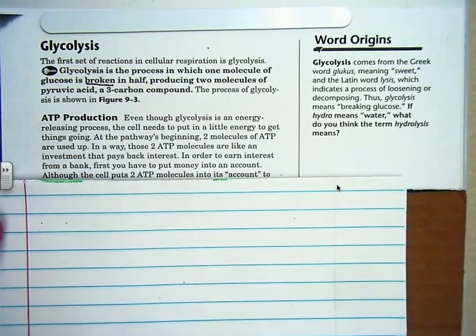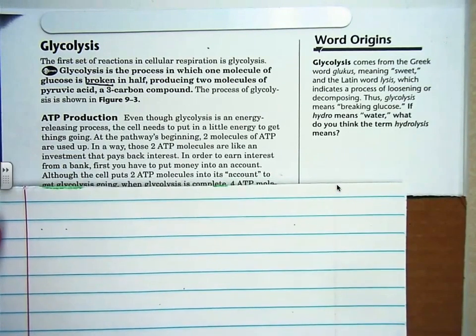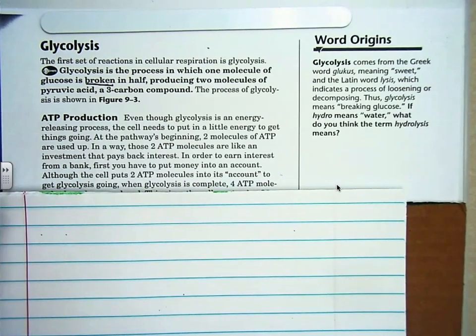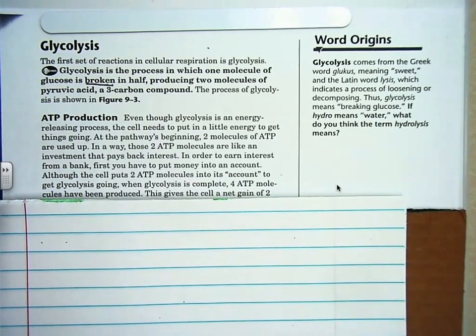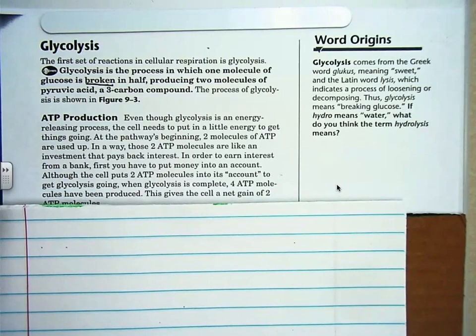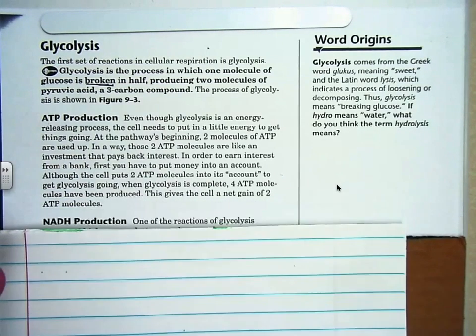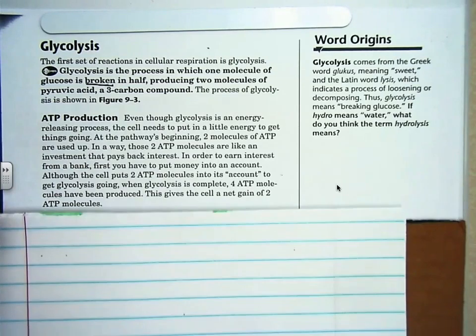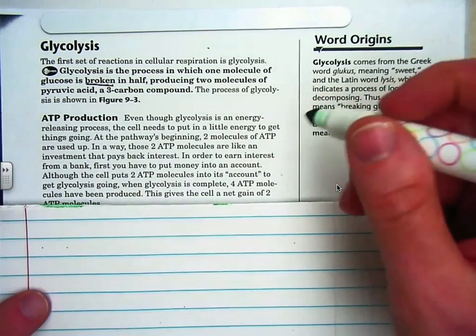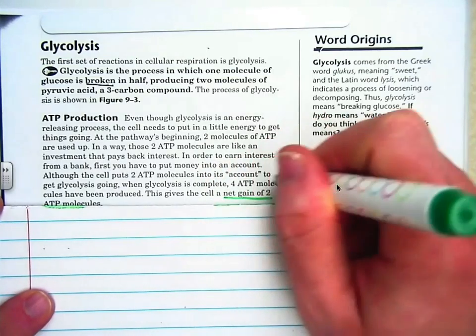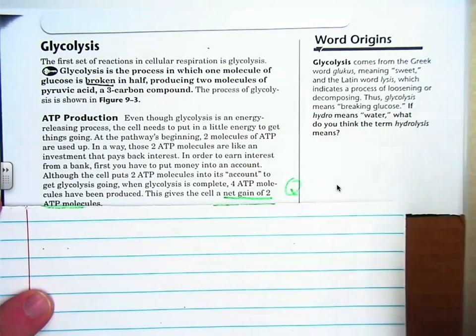Although the cell puts 2 ATP molecules into its account to get glycolysis going, when glycolysis is complete, 4 ATP molecules have been produced. This gives the cell a net gain of 2 ATP molecules. All right? Maybe a good question: what is the net gain of glycolysis?